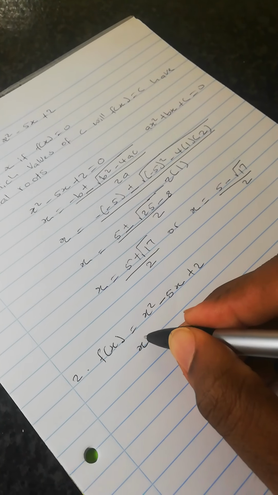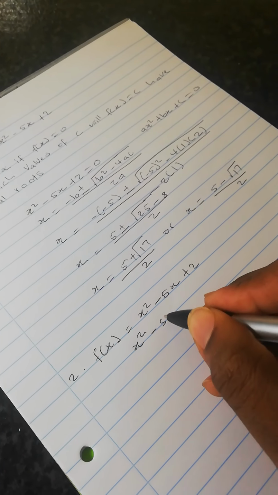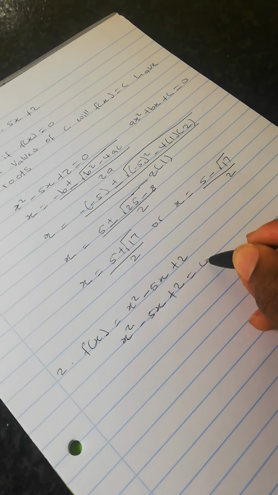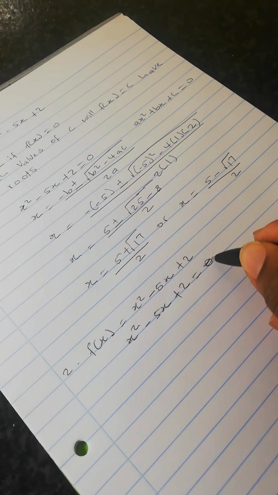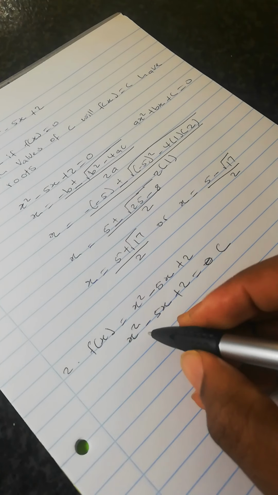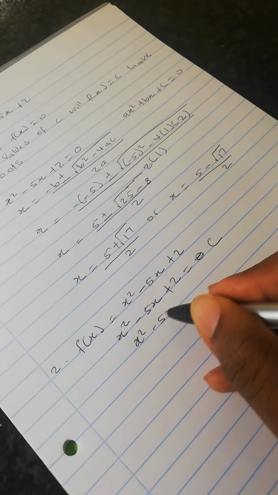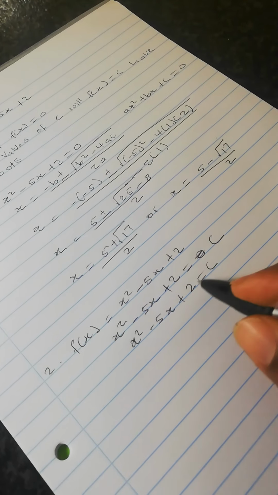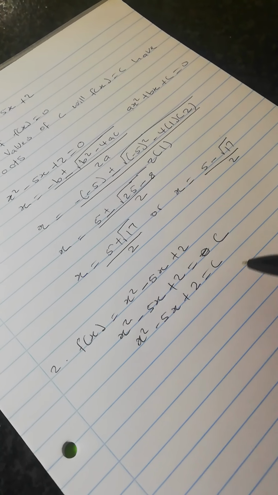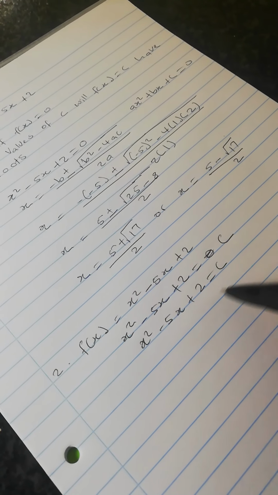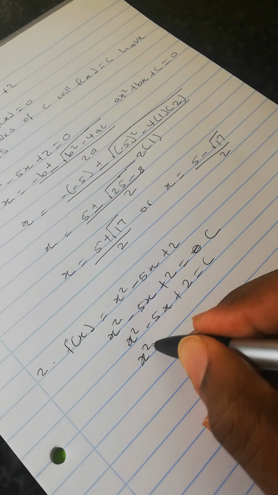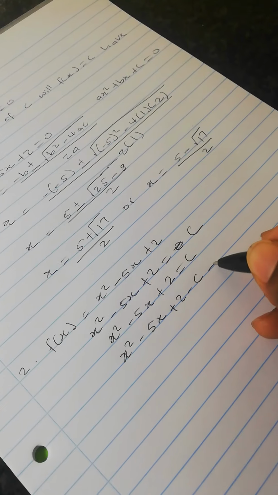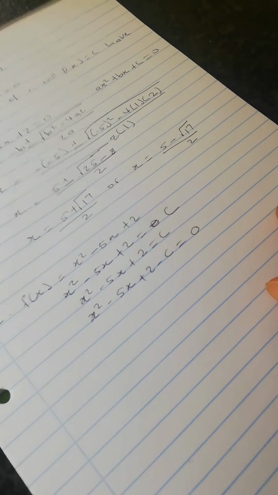So we'll say x squared minus 5x plus 2, and then this is equal to c. So now I have to solve. Let me write it again. x squared minus 5x plus 2 equal to c. So now we have to kind of solve for c. So to do that, we have to apply the 0 rule. The 0 rule says x squared minus 5x plus 2 minus c is equal to 0, right?